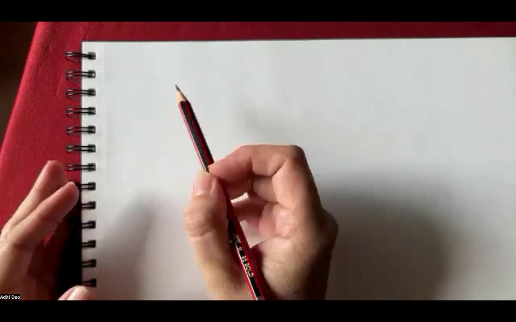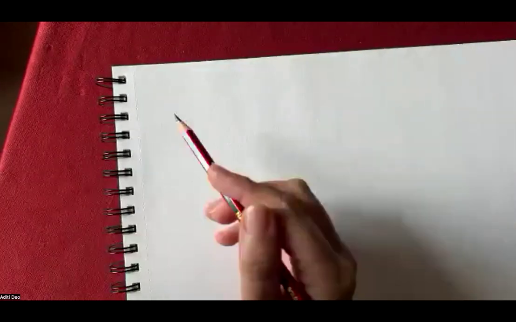Okay. So we'll just go quickly over how to draw the features, and then we will translate one of these faces into the face that I'm expecting you to do. So the shape of the eye, as usual.